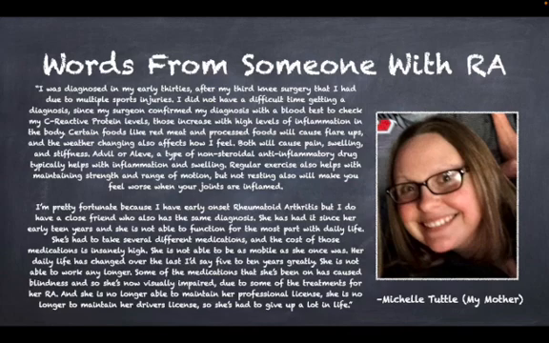Certain foods like red meat and processed foods will cause flare-ups. The weather changing also affects how I feel. Both will cause pain and swelling and stiffness.